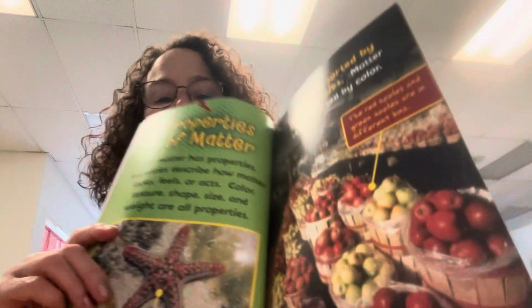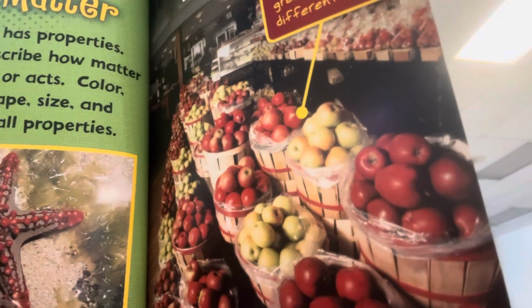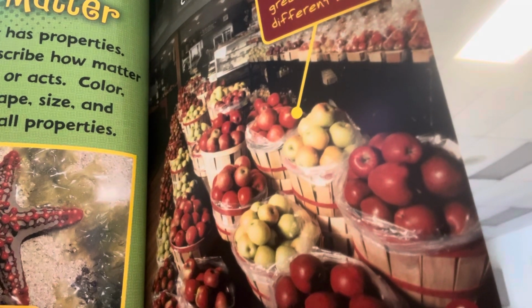Matter is sorted by its properties. Matter can be sorted by color. So here's an example of a whole bunch of different apples. So you could sort them by red apples, yellow apples. You could sort them by big apples or small apples.